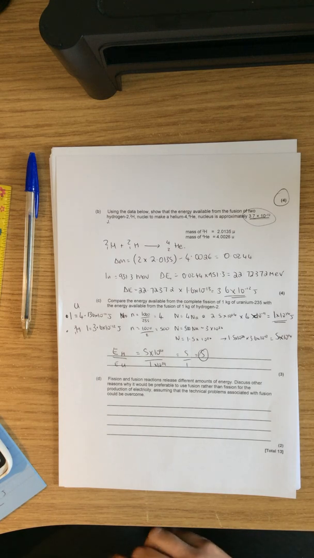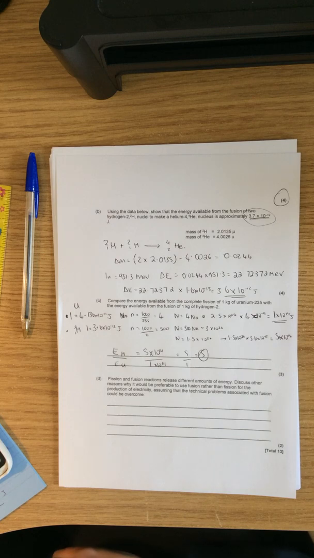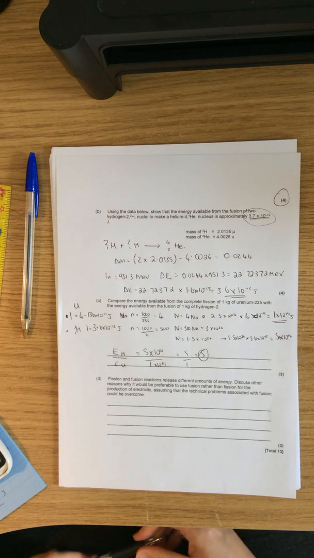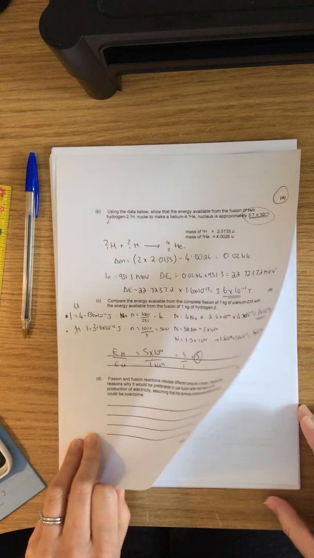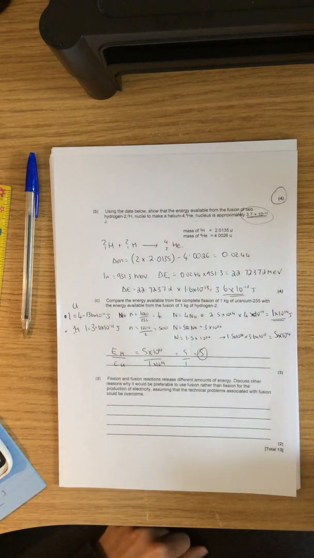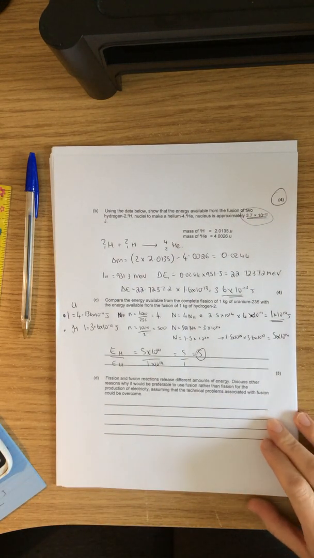Discuss why it'd be preferable to use fusion rather than fission. Well, hydrogen is much easier to get hold of, and also the products of fission are radioactive, and so they're expensive and difficult to deal with and could become an environmental problem. Okay, hope that helps.